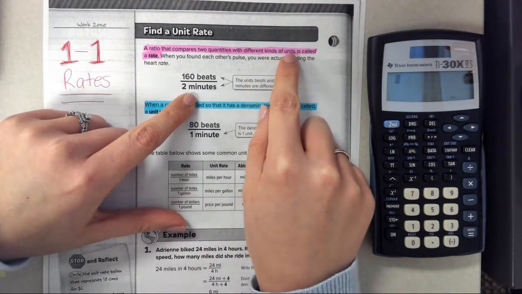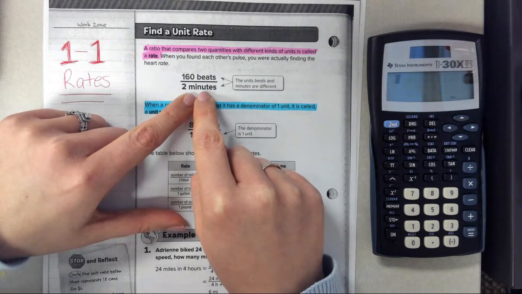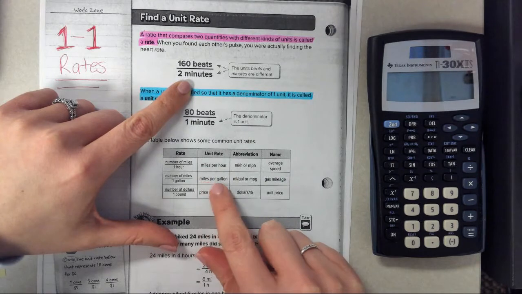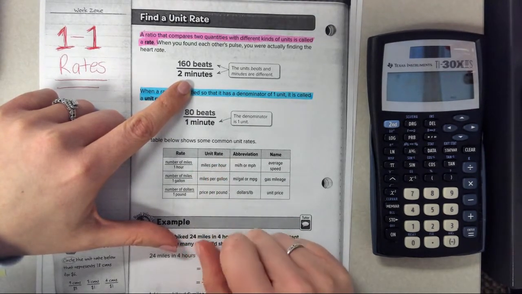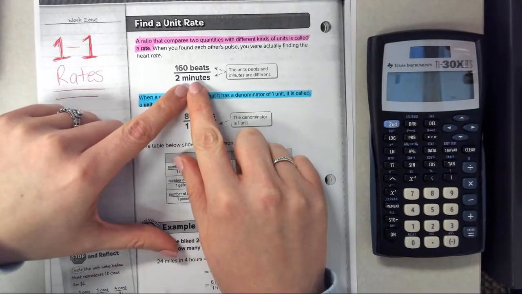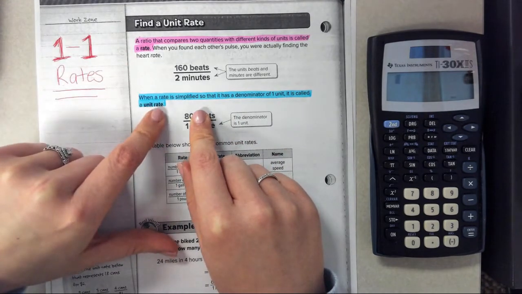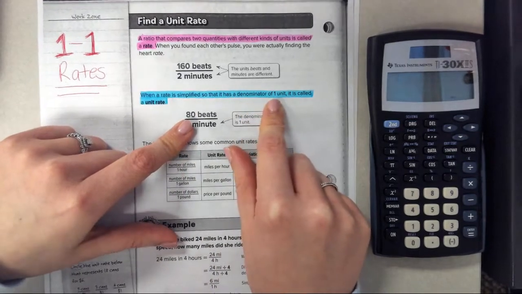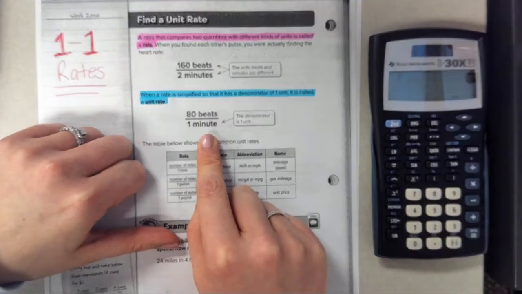Notice when it says two different kinds of units, we have beats and we have minutes. That's what we mean by two different units. Sometimes it's miles and hours, miles and gallons, price per pound. Those are all examples of different units that we might be looking at. Okay? The difference between a rate and a unit rate is that a unit rate is simplified so that the bottom number of the fraction is a 1. So this is a rate and this is a unit rate.